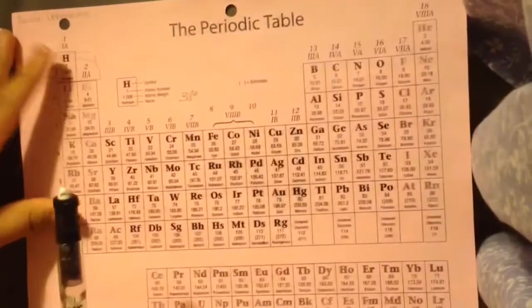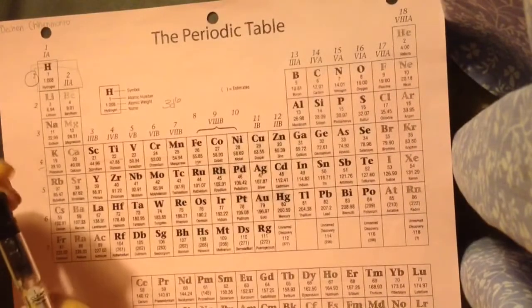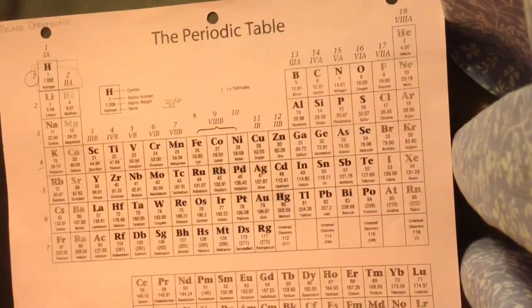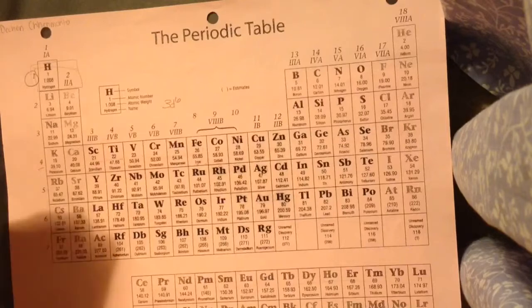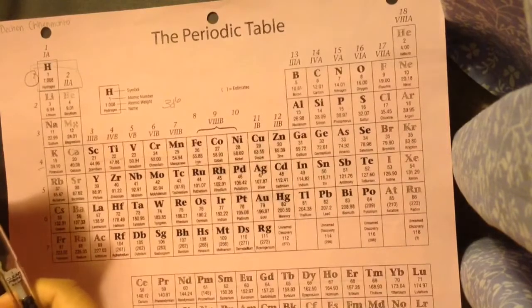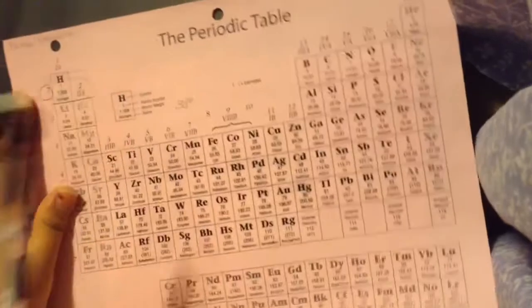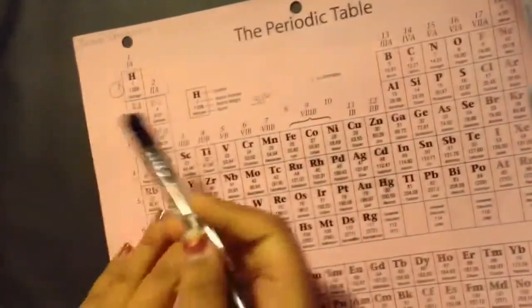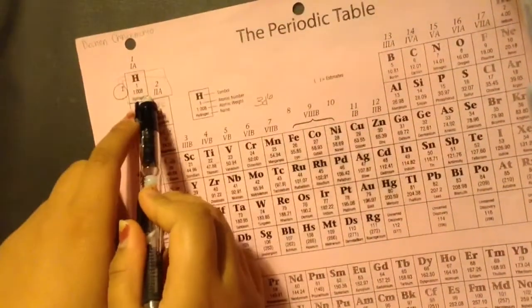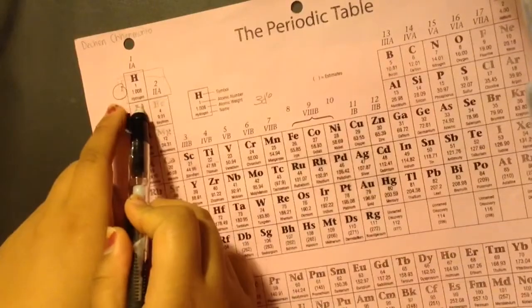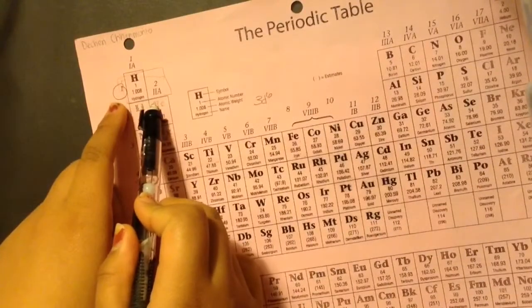So now I'm gonna give you even more background knowledge. There's these things called orbitals, and they hold the electrons, and each orbital holds 2 electrons. So hydrogen and helium are a part of section 1s.